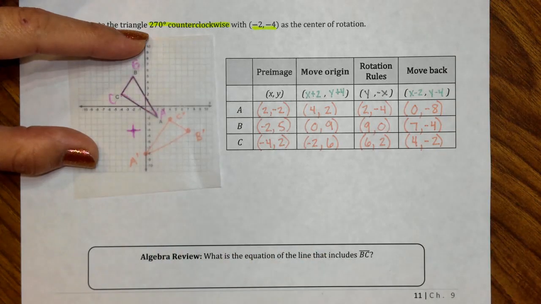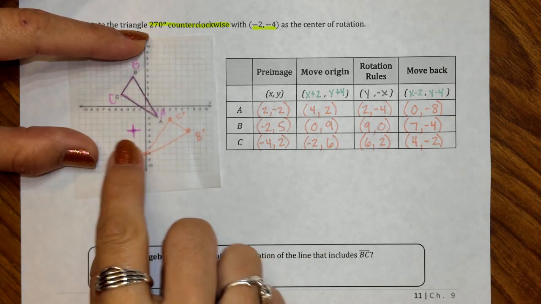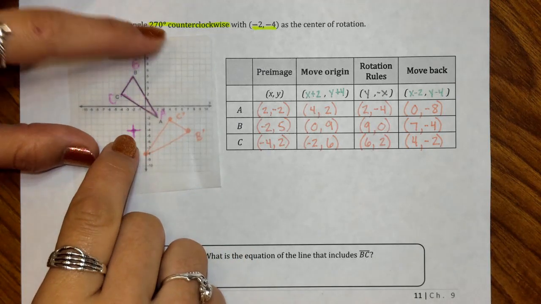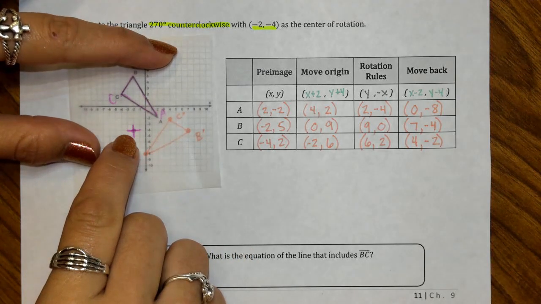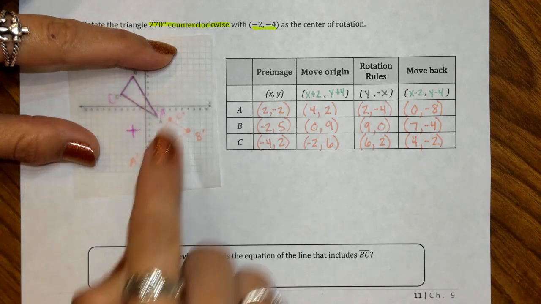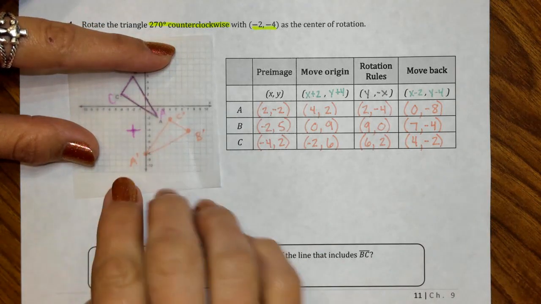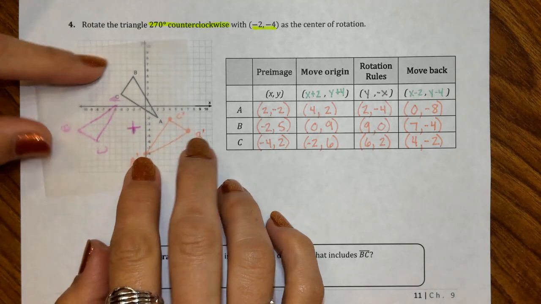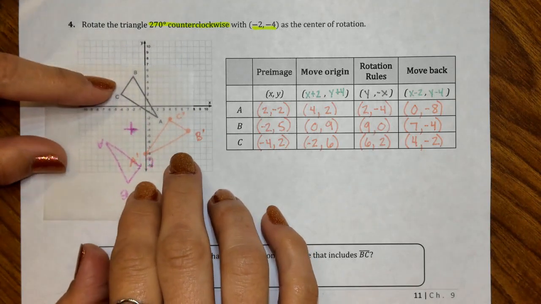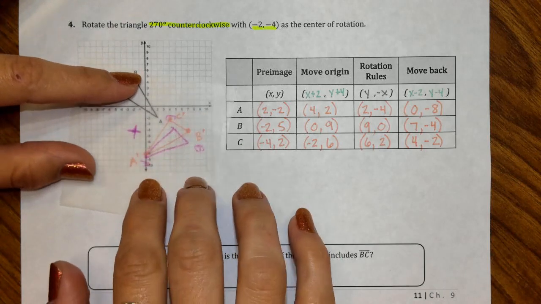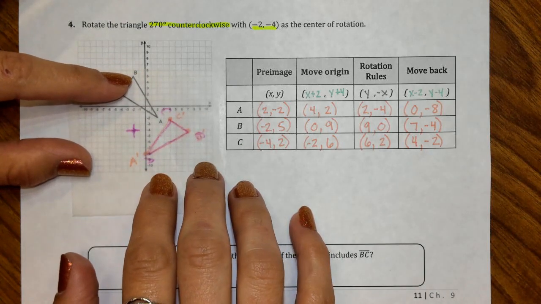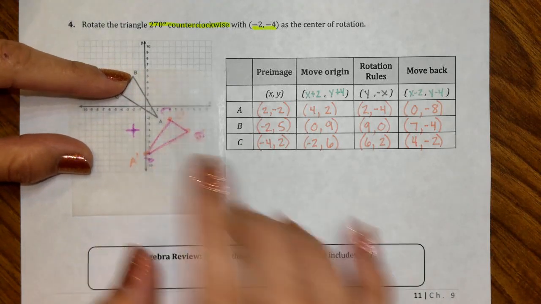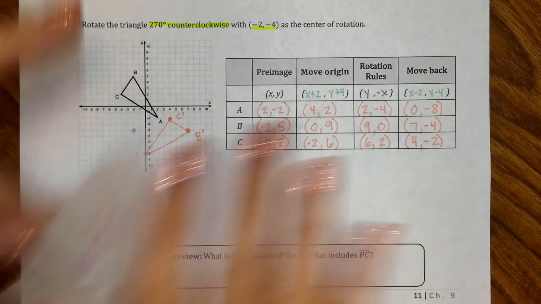All right, again with the patty paper, if we rotate it, here's our point, center of rotation. We're going to go 270 counterclockwise. Opposite the clock, 270 is 390 degrees. So we're going to go 3 times, watching it. 1, 2, and then 3. We line that up, and look at that. Our image and our pre-image line up perfectly.